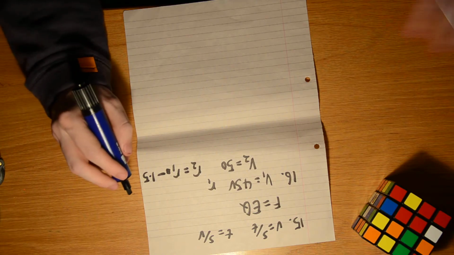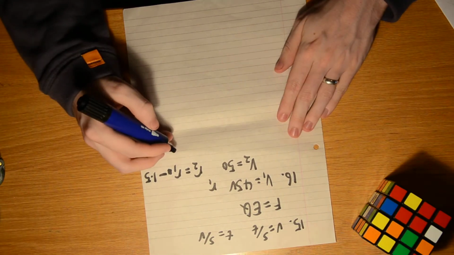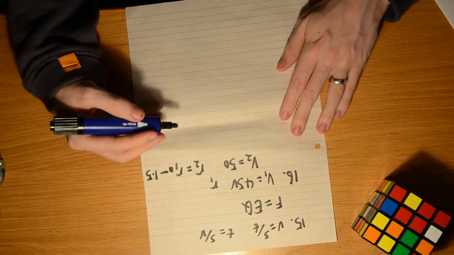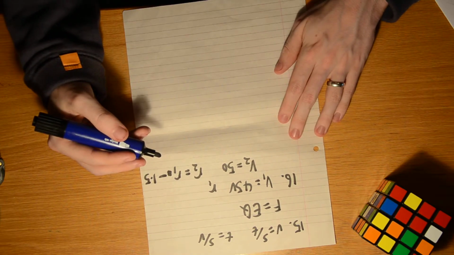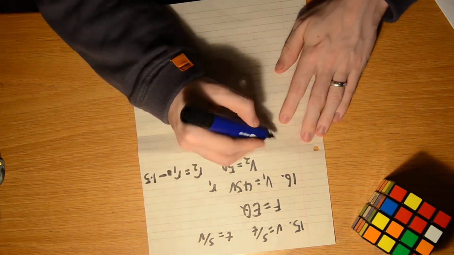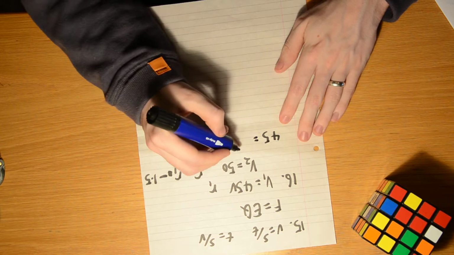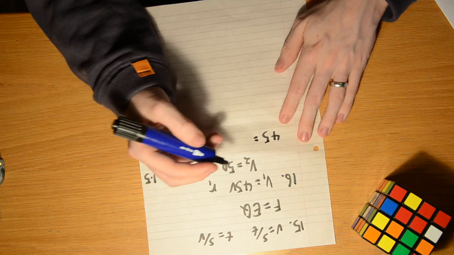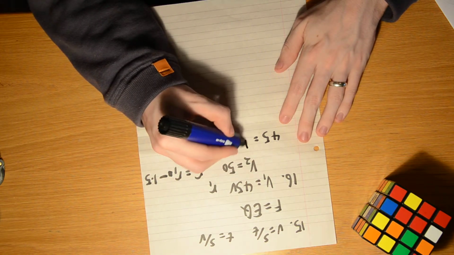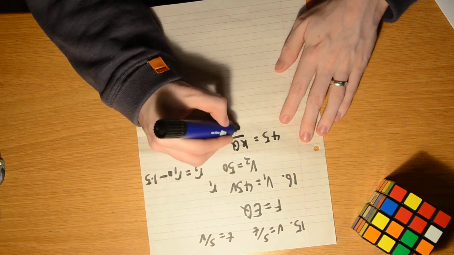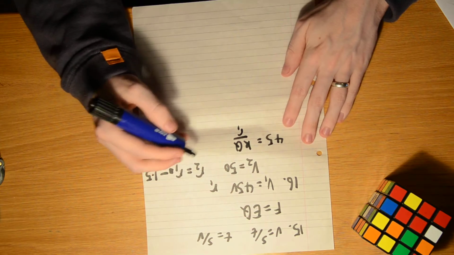Each stage is fairly straightforward, there's just a fair number of them. So we're going to stick the numbers into the equation first of all. We know that V is KQ over R. So we know that 45 volts for our first one is going to be K, remember K is 1 over 4 pi epsilon naught, KQ over R1. So that's our first situation.